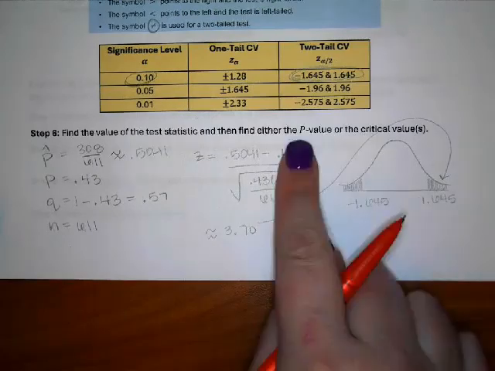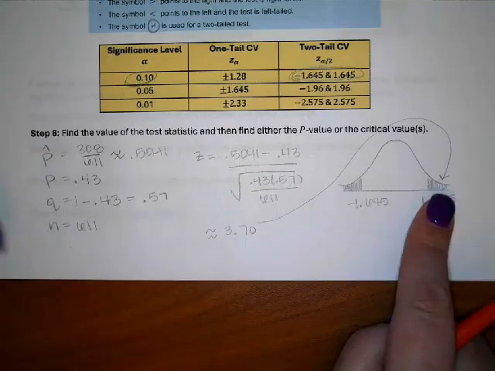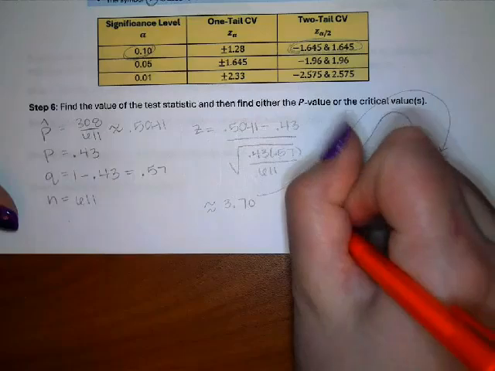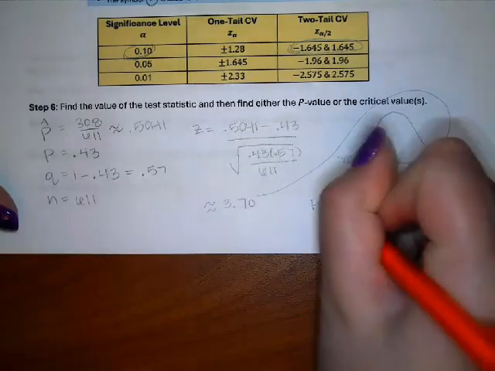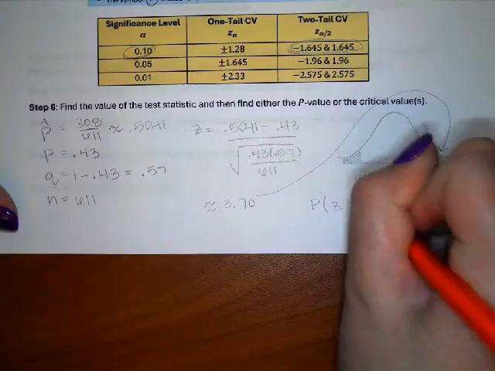But I'm going to go ahead and use p-values as well because some students don't prefer this method. If you are a person who prefers the p-value, then the p-value is found by taking the probability that z is greater than 3.70.